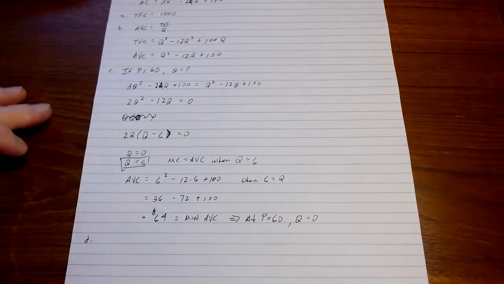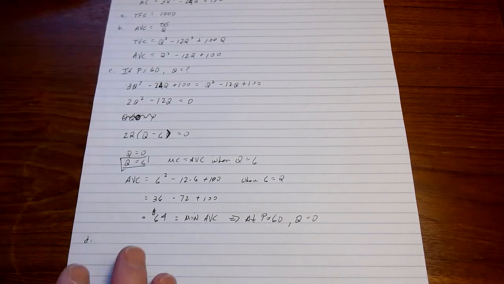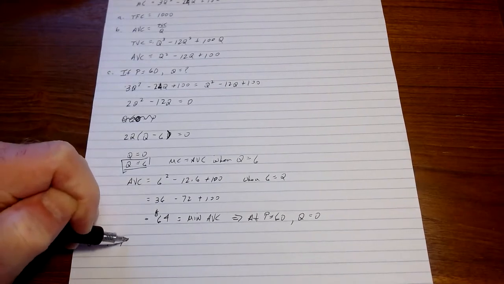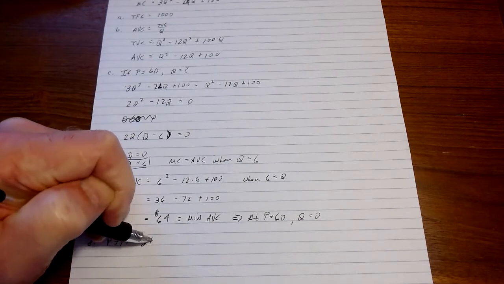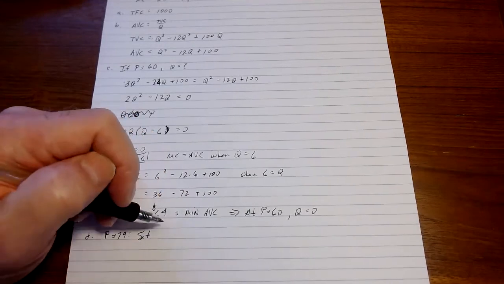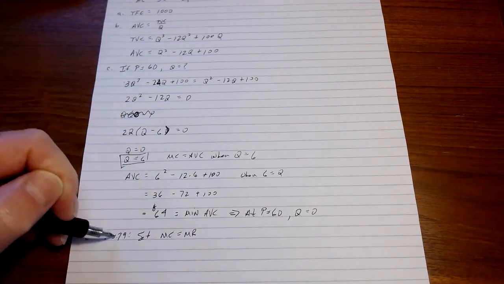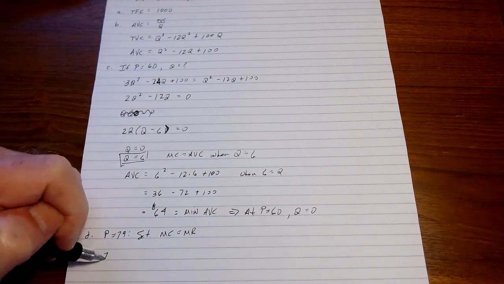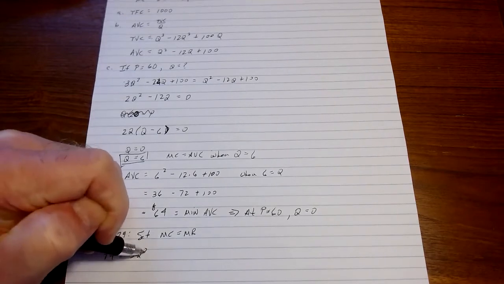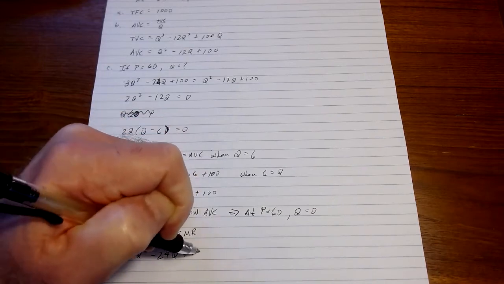Part D asks, if the price of berries is $79, how many berries should they produce? So if the price equals 79, then we know that's above minimum average variable cost. The firm will in fact want to produce. We'll set marginal cost equal to marginal revenue. The marginal revenue is $79. So we'll set 79 equal to 3q squared minus 24q plus 100.